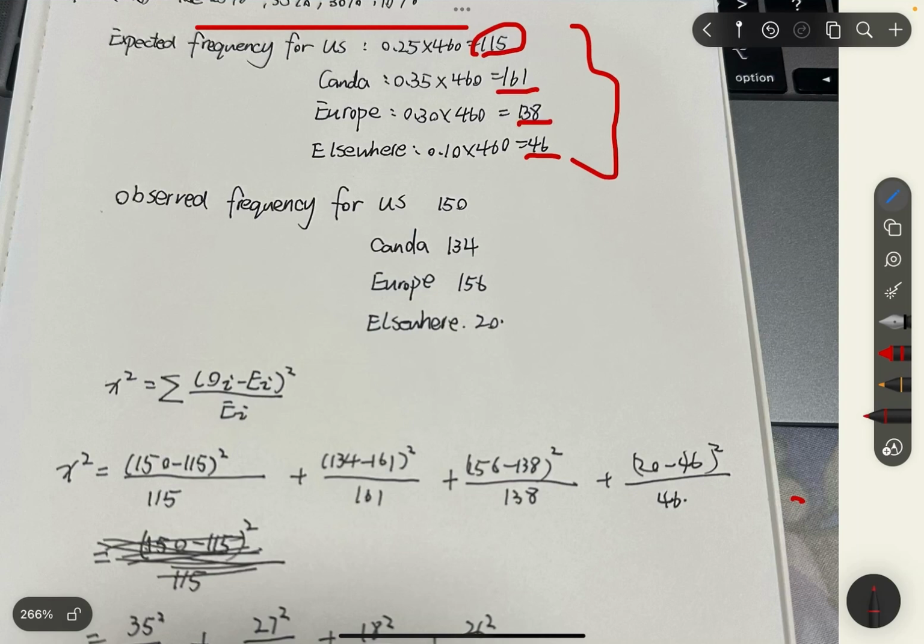The third step, we calculate the observed frequencies. For US is from this data. We calculate, and finally we get this data.